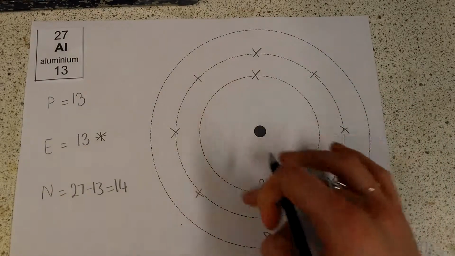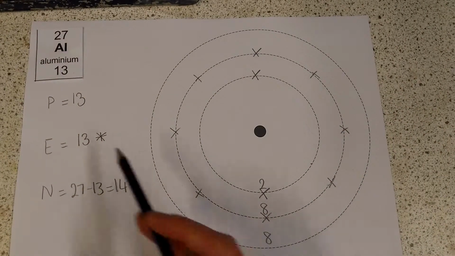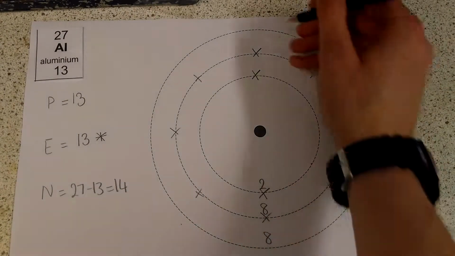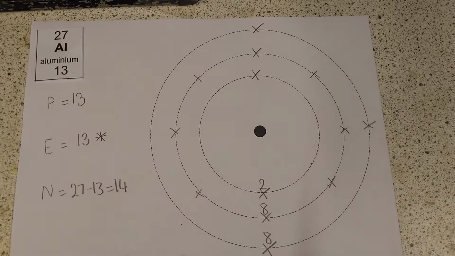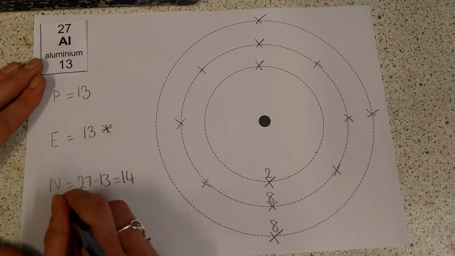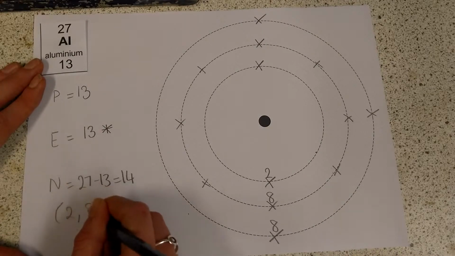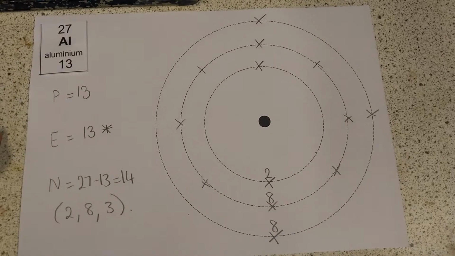So I had 2 in the first shell, I've got 8 in the second shell, that makes 10 in total. I've still got 3 left over, so I'm just going to put them in this outer shell here. And again, if I didn't want to draw this, if I just wanted to write it, I could write 2, 8, 3. And that's my electron arrangement done.